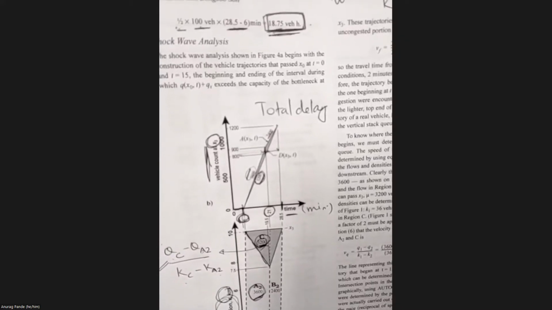I just need to figure out what KC and KA2 are. Let's first think about KA2. First of all, is A2 a congested regime or uncongested regime? A2 is uncongested, right? Because my demand does not yet exceed capacity at this point. Do we have an equation that relates flow and density in the uncongested regime?